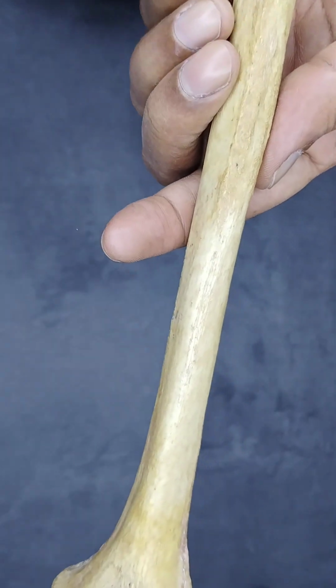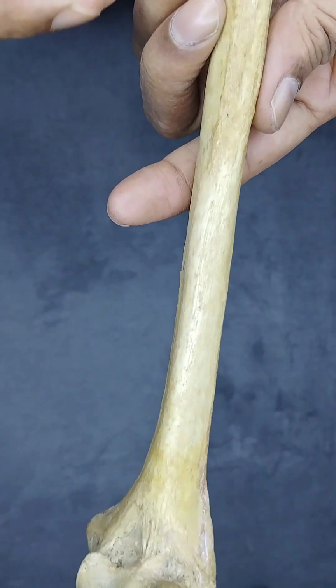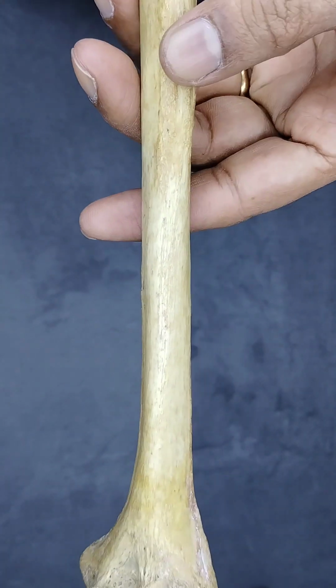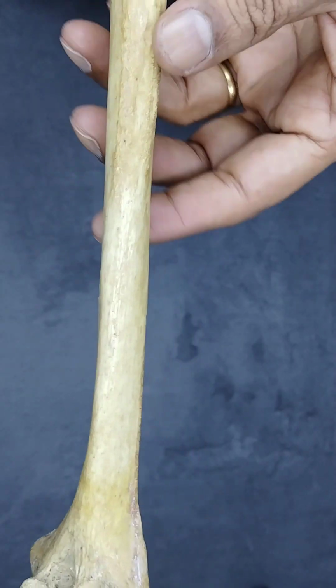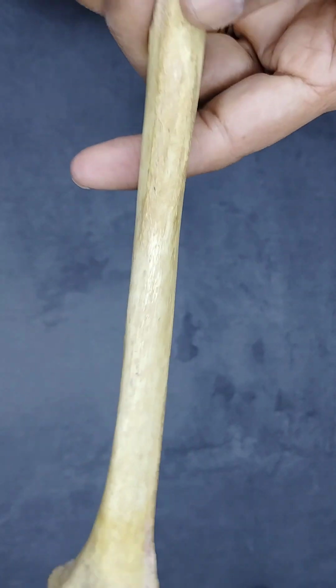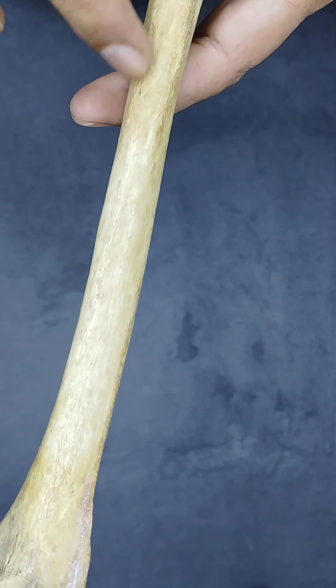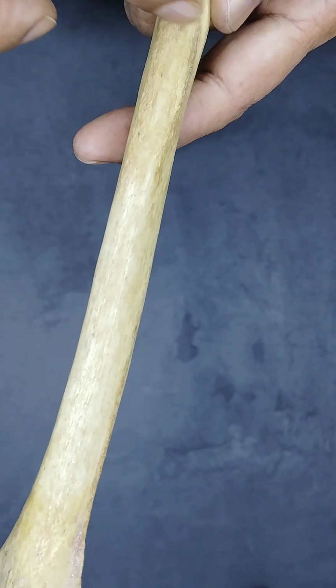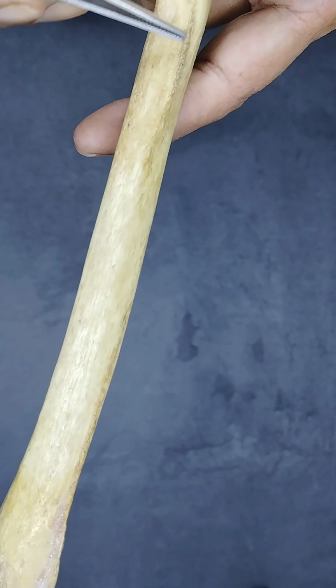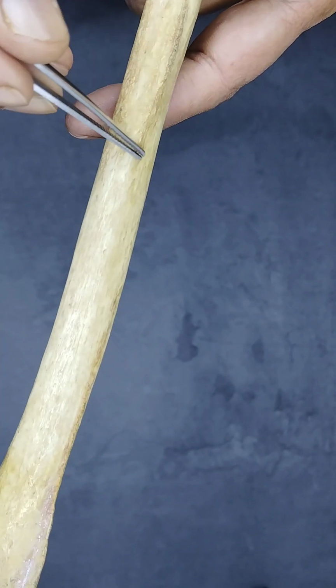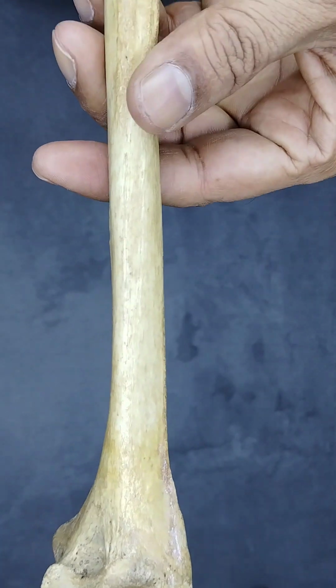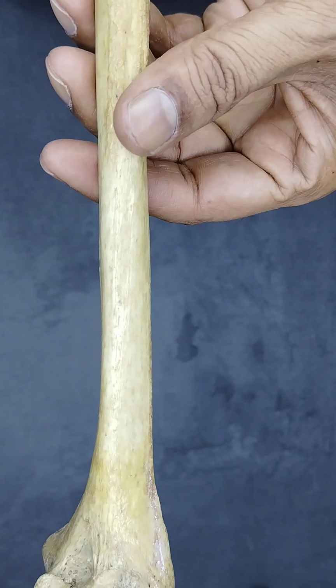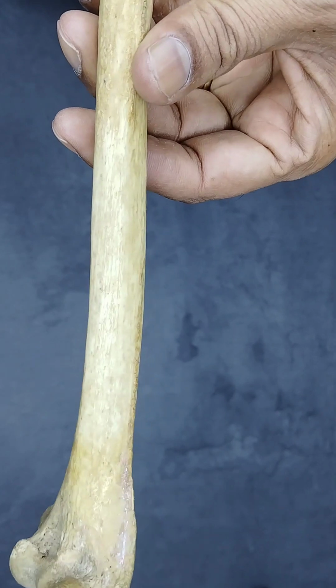Here, this is the anterior border. Between the anterior border and the lateral border, there is the anterolateral surface. At this level, it provides insertion to an important muscle called the deltoid muscle. This is called the deltoid tuberosity of the humerus bone. This is one important point.